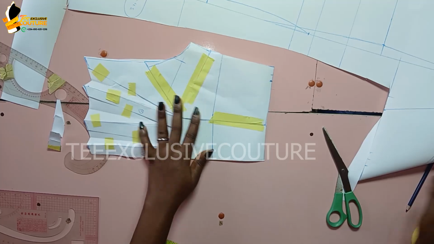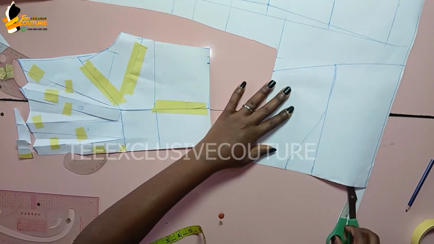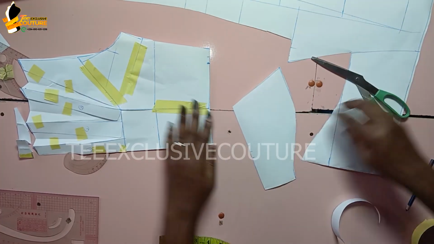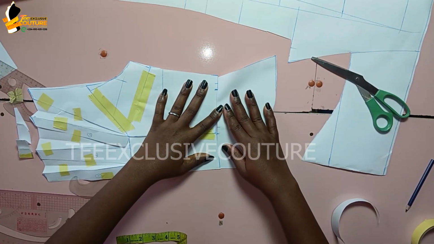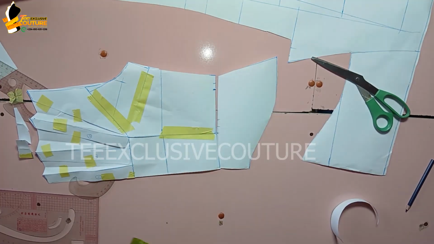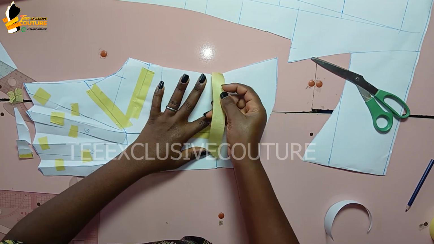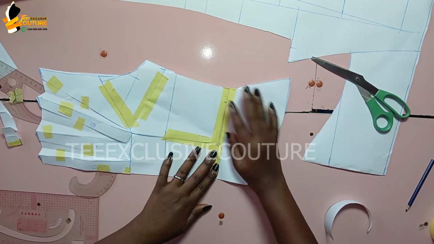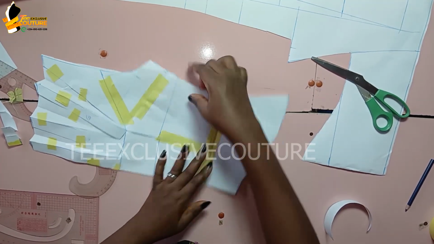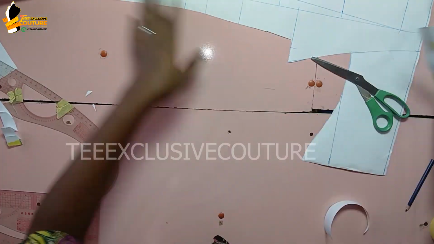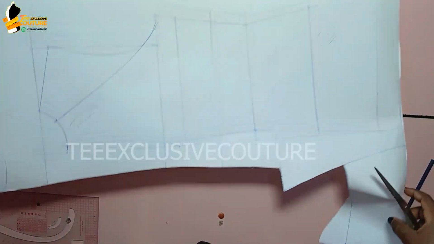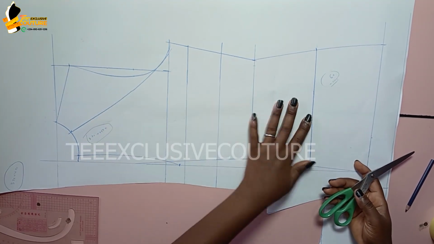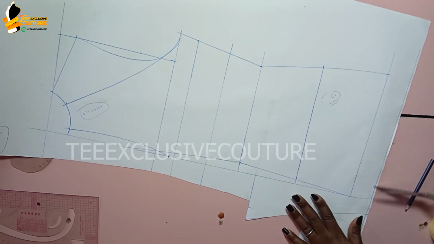So this is it for the upper part now. For the down parts, we just cut it out like this, and we'll fix it to the upper parts. So this is just to make sure that there is no joining at the waistline. So we are done with the front bodice now, so we'll keep this one aside, then we'll proceed with the back. Since the back does not have any darts, we just go ahead to cut out the back bodice.